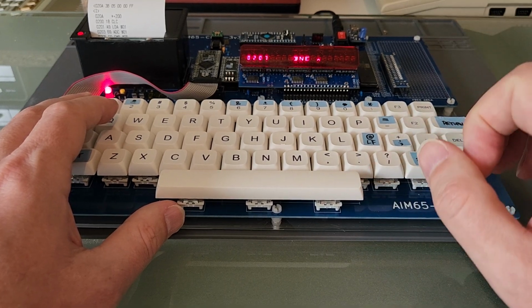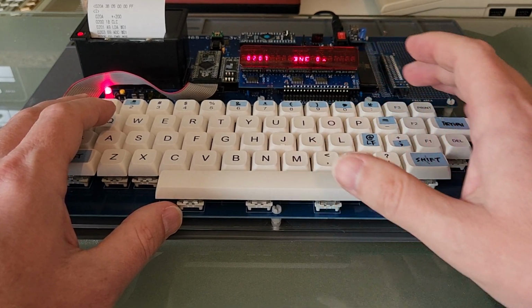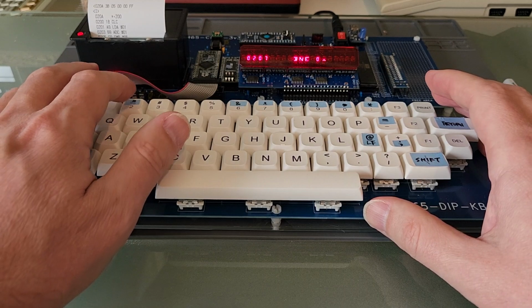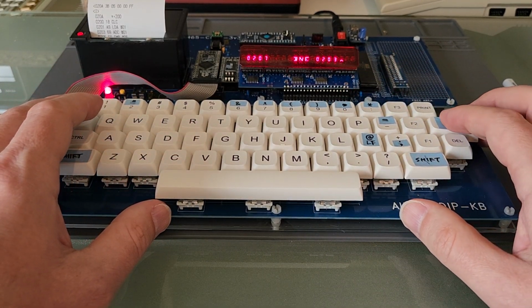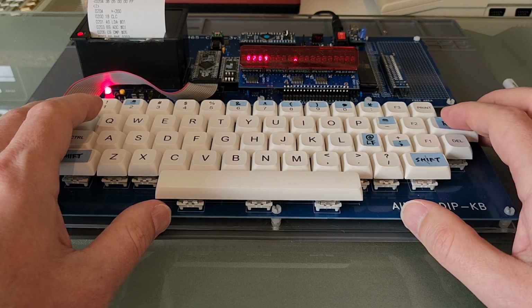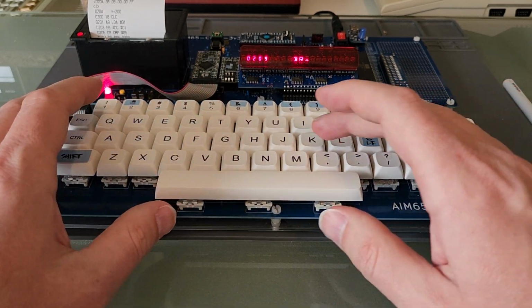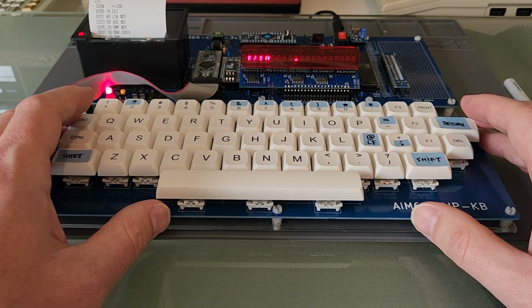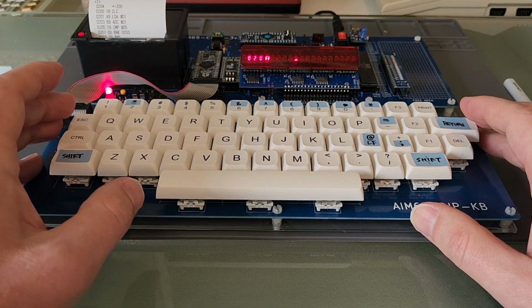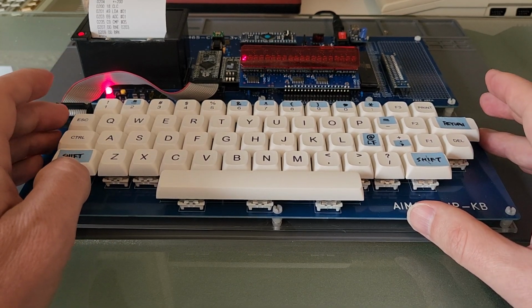For that I know where I have to jump. This is the memory address 0203, and when this is fine, the program should end with the break command and jump back to the monitor program. So I go out with the escape key.